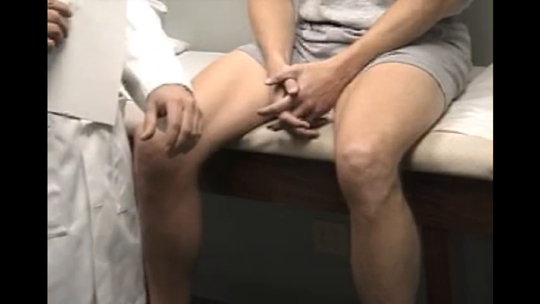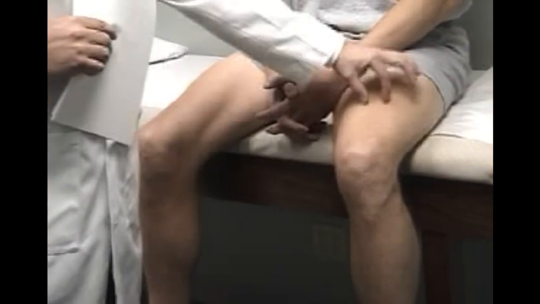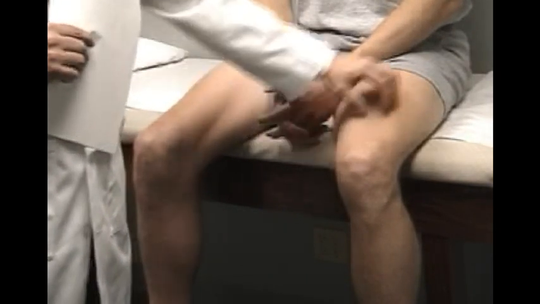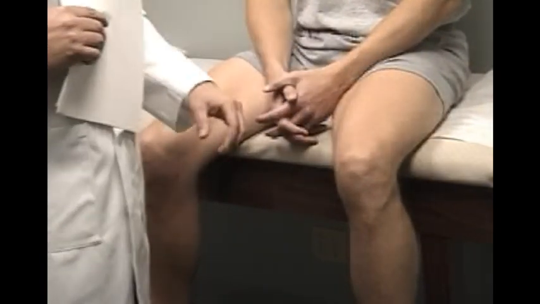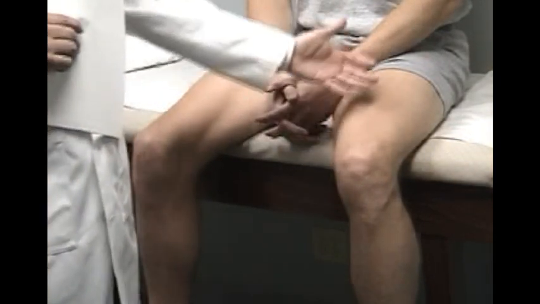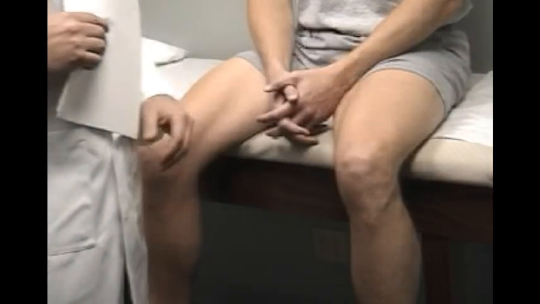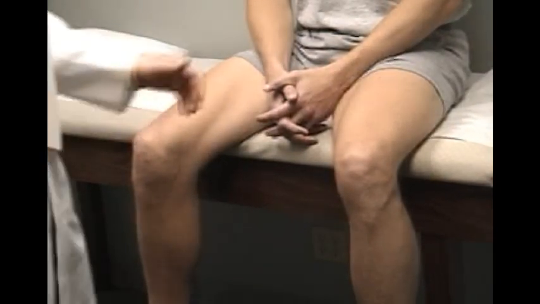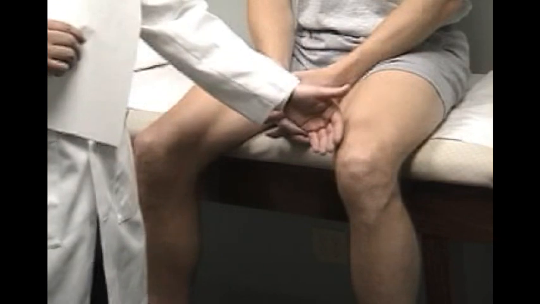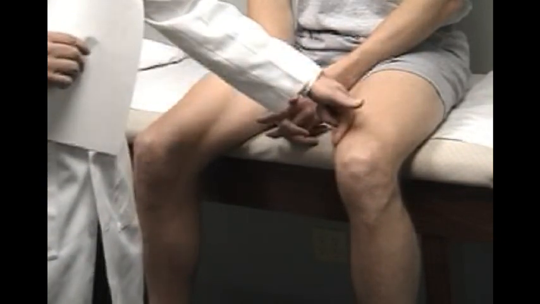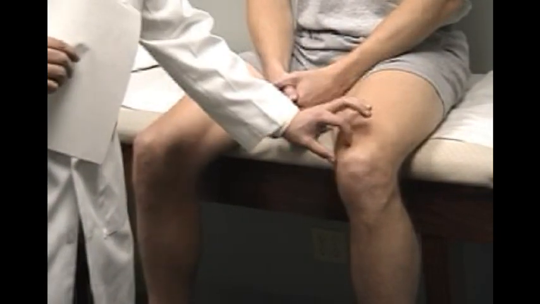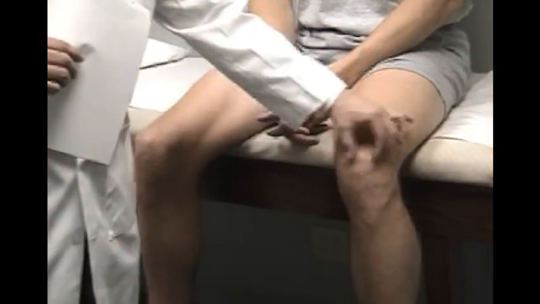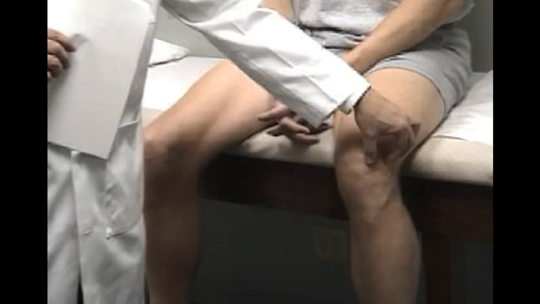Next, we look at the quadriceps muscle. The quadriceps muscle is made up of the rectus femoris tendon, which inserts onto the patella, the vastus medialis, the vastus lateralis, and of course the vastus intermedius that we can't visualize. It is immediately posterior to the rectus tendon. We also sometimes hear the vastus medialis obliquus. This is part of the vastus medialis that attaches onto the patella, and that's what stabilizes the patella and keeps it from dislocating laterally.